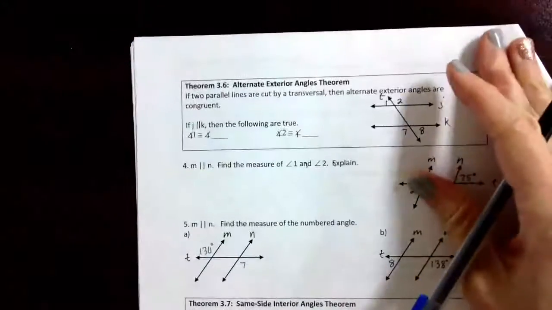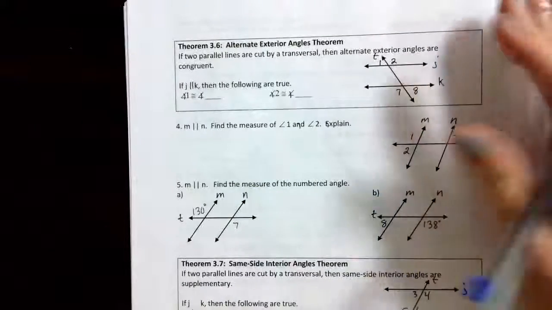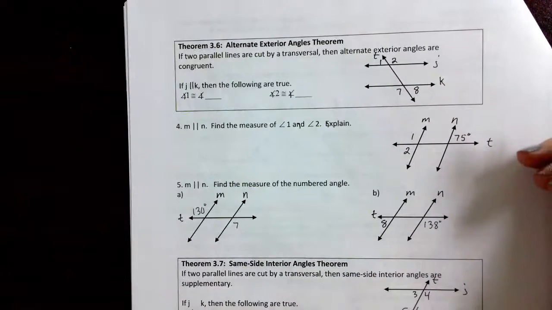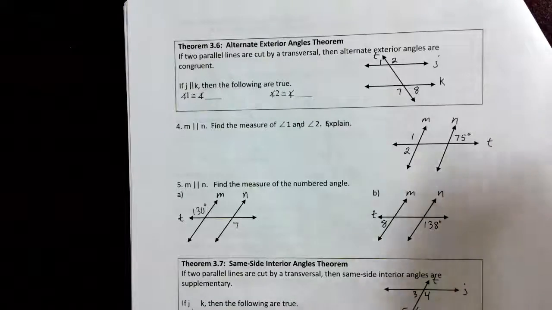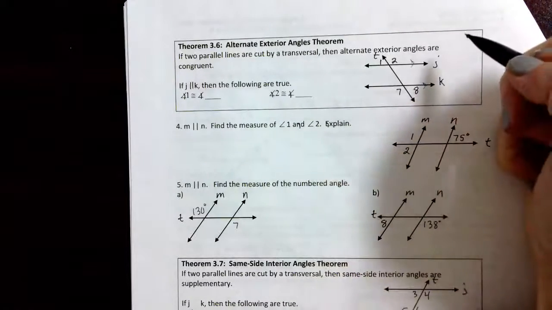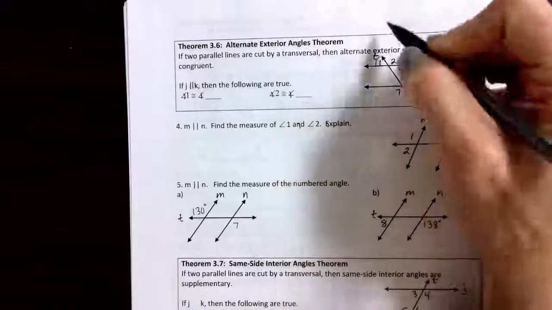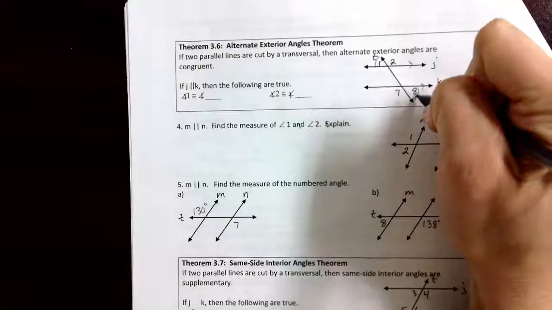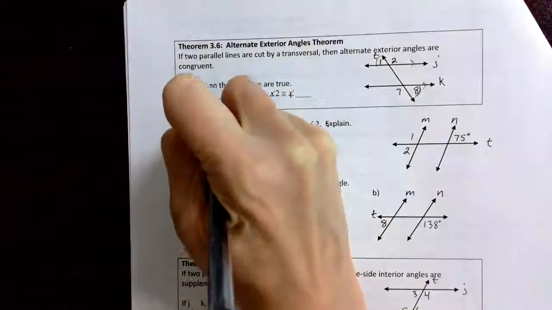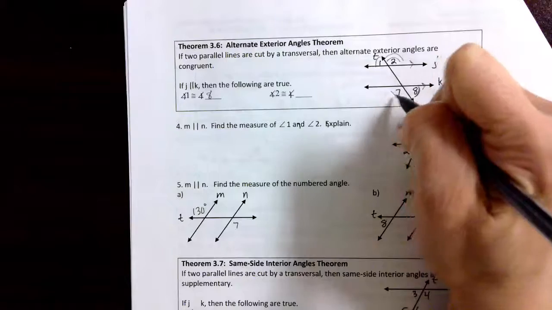From here, they give me the alternate exterior angle theorem. If two parallel lines are cut by a transversal, then the alternate exterior angles are congruent. Alternate exteriors, alternate, once again we cross the transversal, so angle 1 crossing the transversal can't be adjacent, got to come down here. So angle 1 is congruent to angle 8. Angle 2 will be congruent to angle 7.